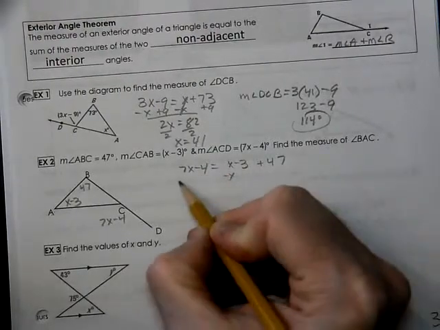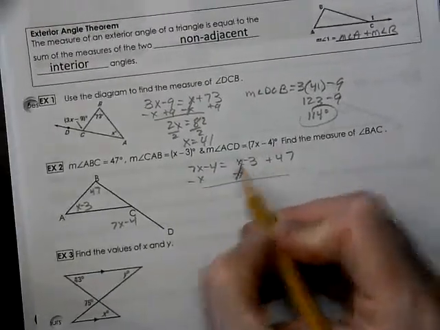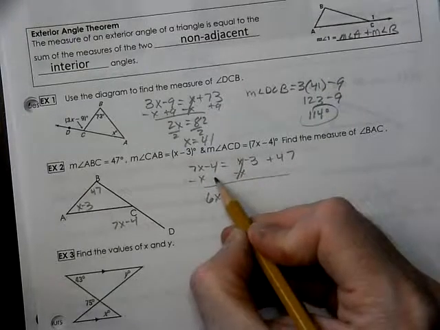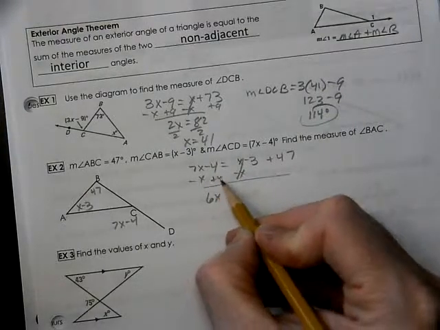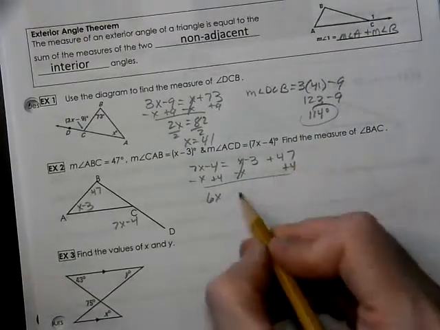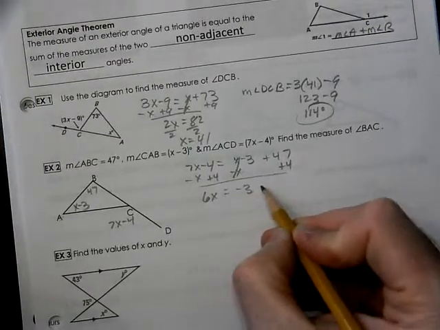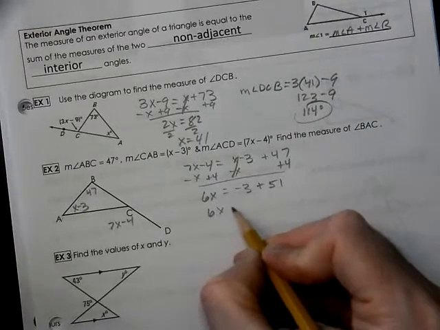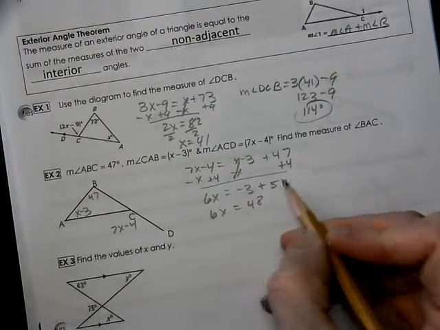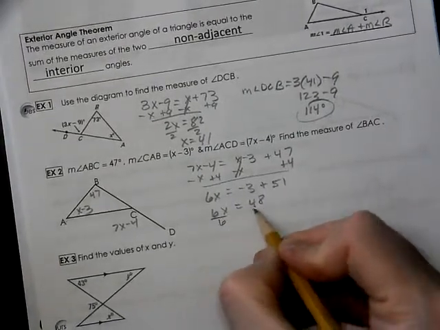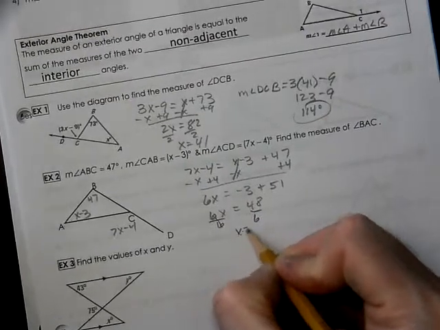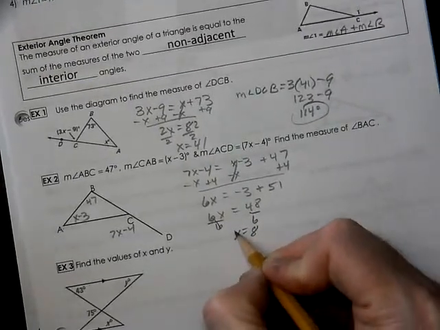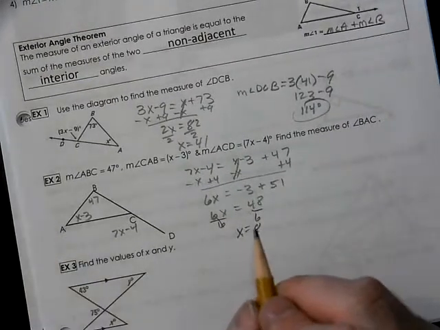So we'll subtract x. We can add the 4. So in this case, when we divide, we get an x value of 8. 6 times 8 is 48.